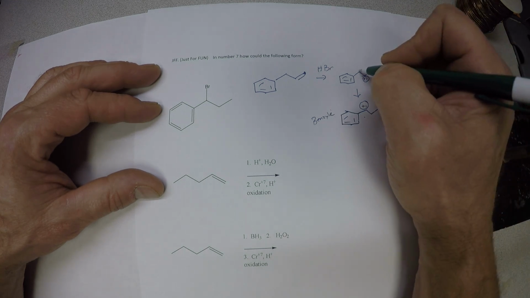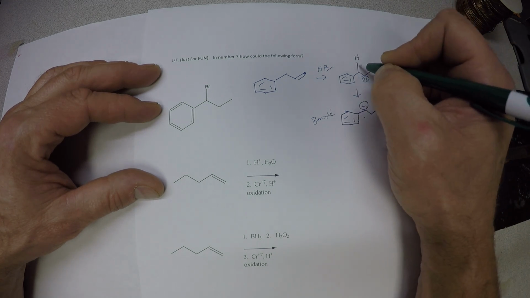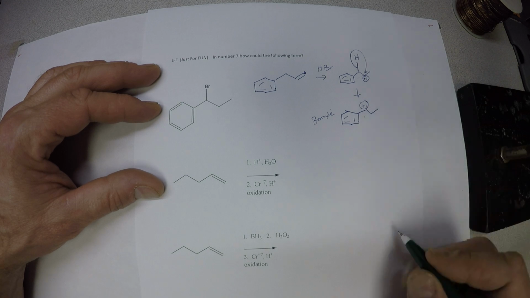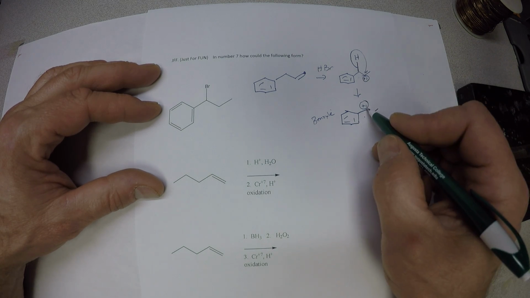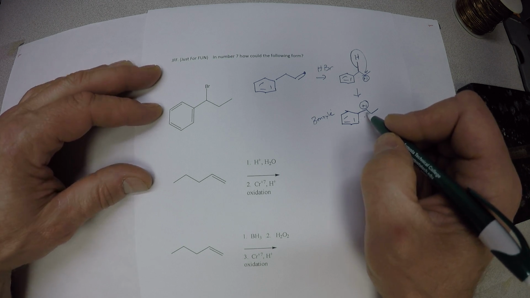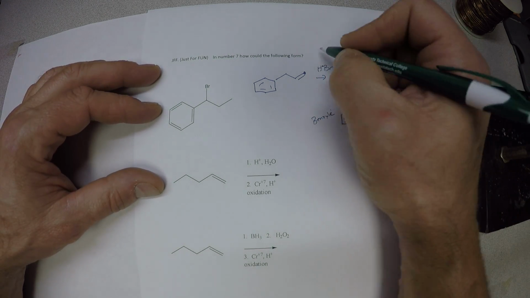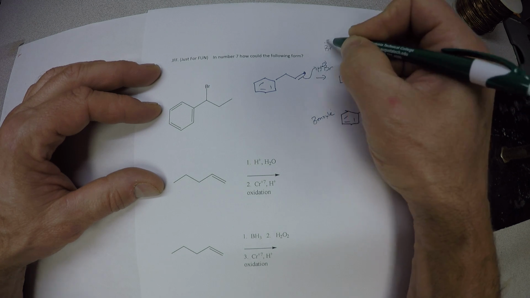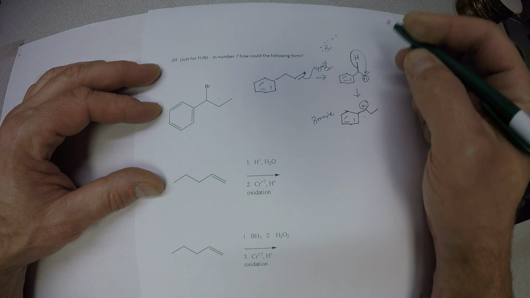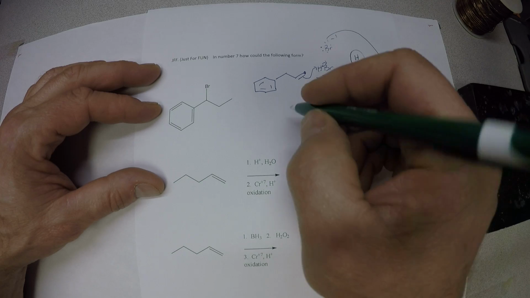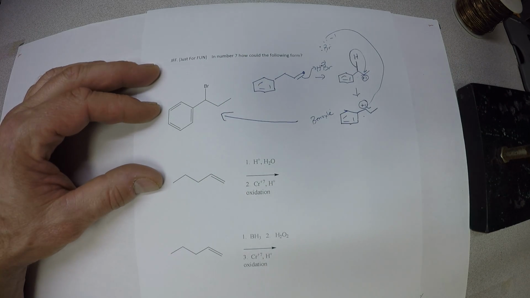If you were asked for a mechanism, it would be a hydride shift where this leaves with its electrons and attaches next door, moving the positive to where the H was, and then the benzylic carbocation is captured by the bromide ion that was formed in the initial carbocation formation to result in that halide.